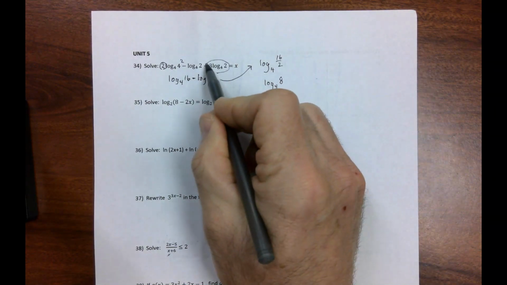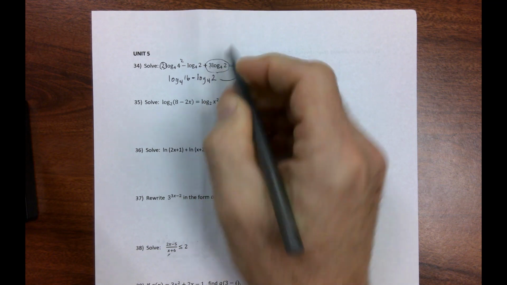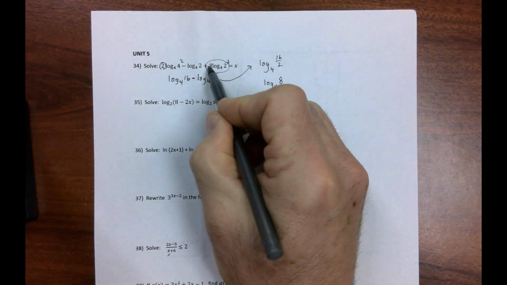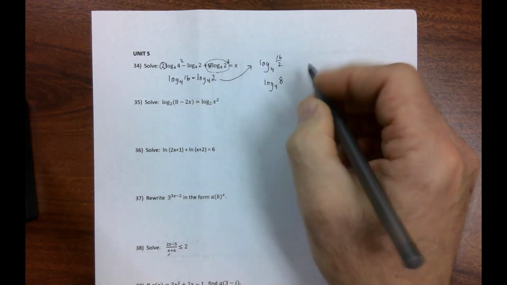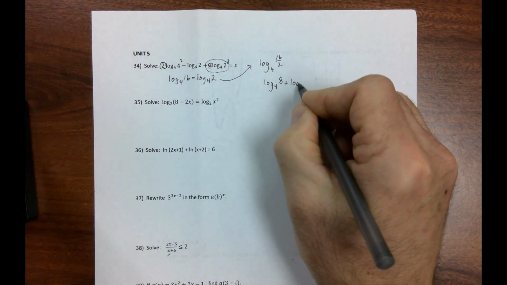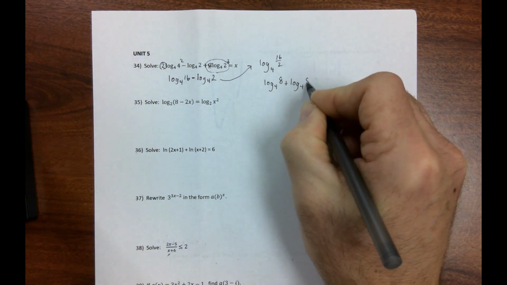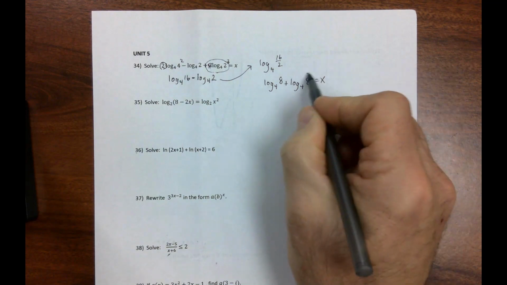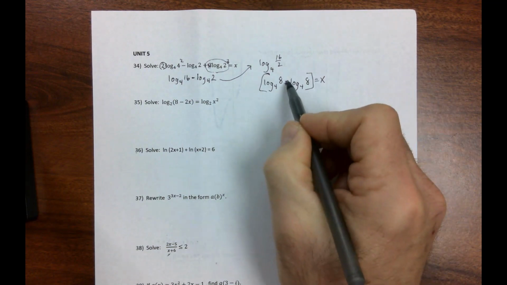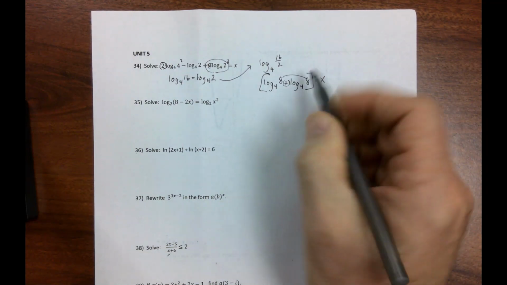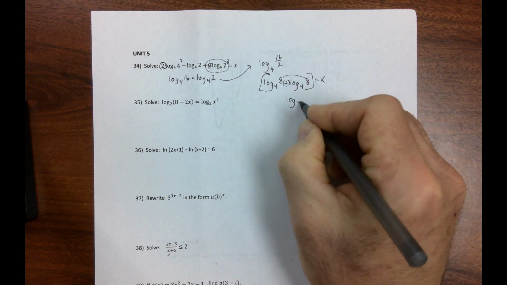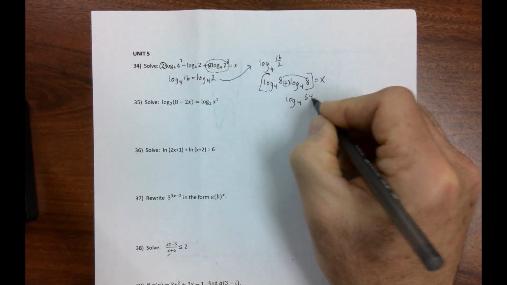Now this we have a whole other situation. Again, the law of 3 is sitting right there, so I'm going to take that 3, put it there. 2 cubed is 8. So it's plus log base 4 of 8 equals x. Now let's focus on this. Addition means multiplication, so I'm going to multiply those, and I get log base 4 of 64 equals x.